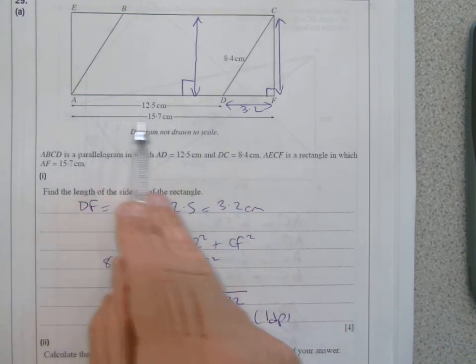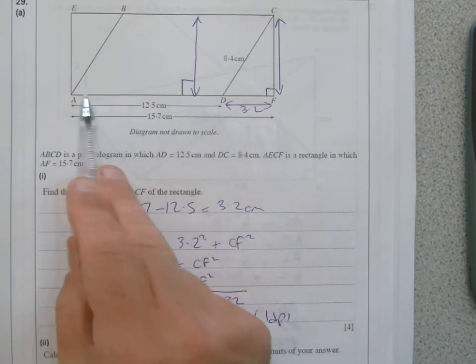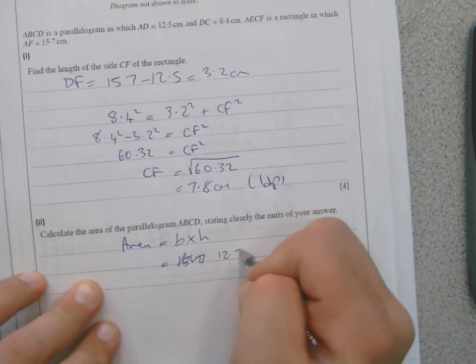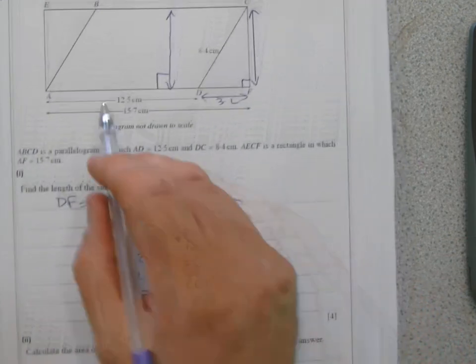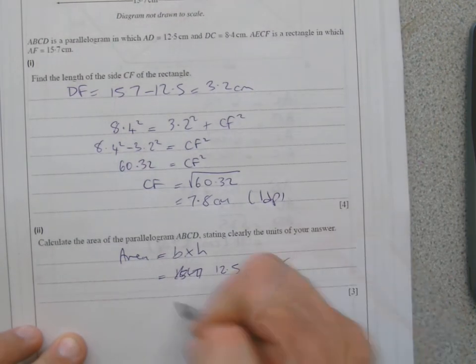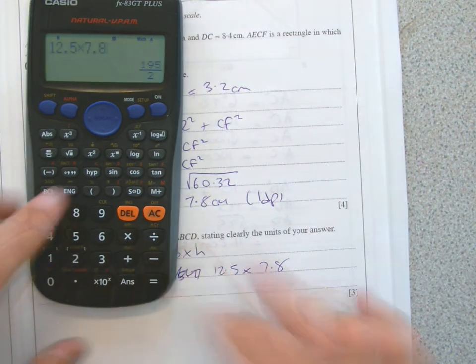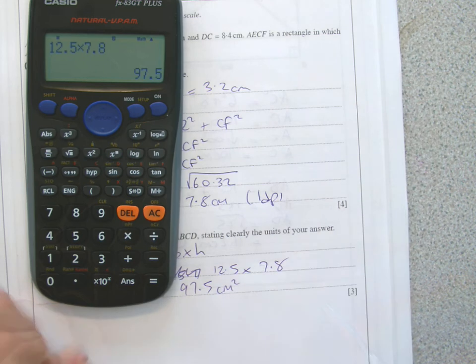I've gone too far across. That's not my base, is it? Because it goes beyond my base. My base is just this, what's touching the ground here, okay? So AD, so 12.5. So get rid of that. So easily mistakes made there, right? So just watch out for things like that. 12.5 for the base. Height then is 7.8, which we just worked out. On my calculator, that comes to 97.5. It says units, so of course put them in: centimeters squared.